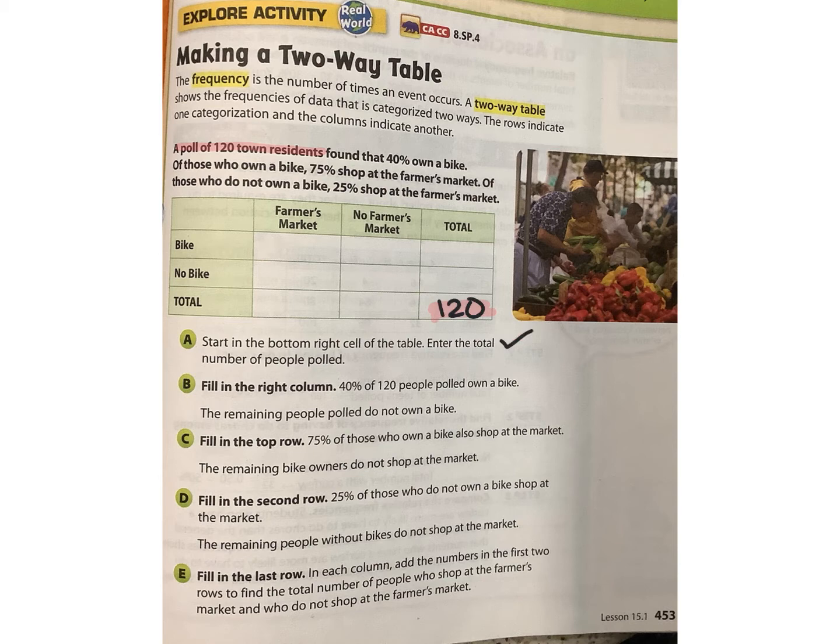And now on this one, since they're talking about bikes and not having bikes here, let's fill in the totals over here. We do know that these two totals will need to be 120 when I add these two together. So let's keep reading. Let me get my highlighter. Let's go blue here. They found that 40% own a bike.